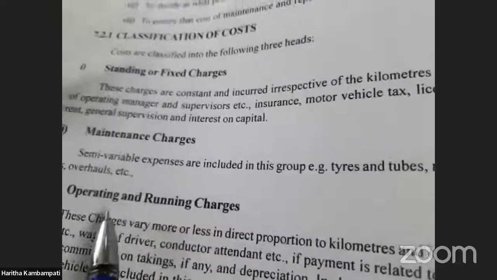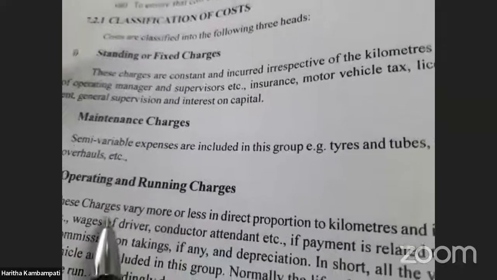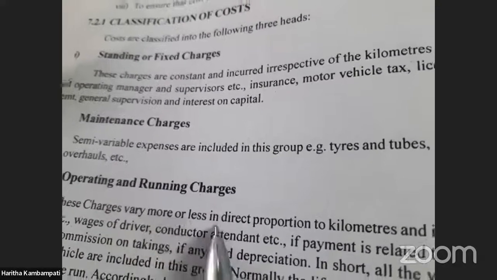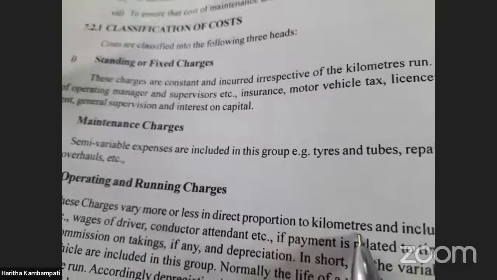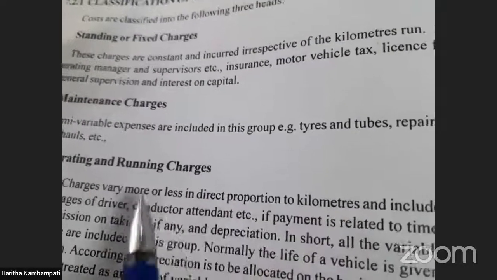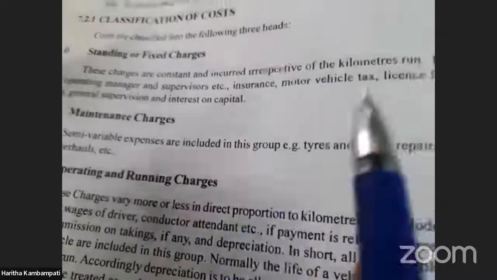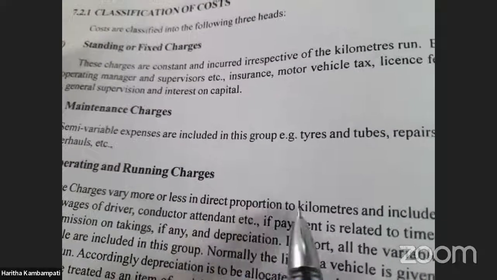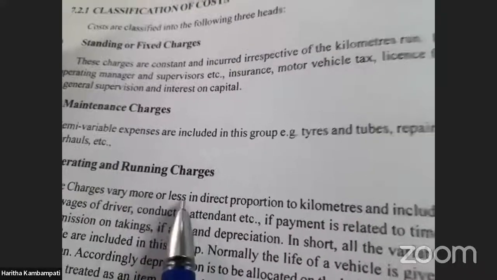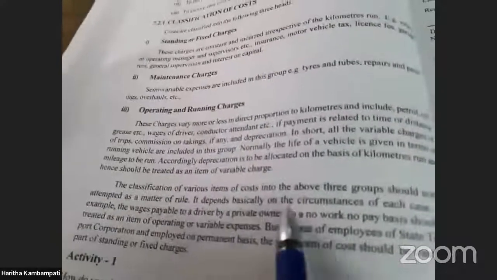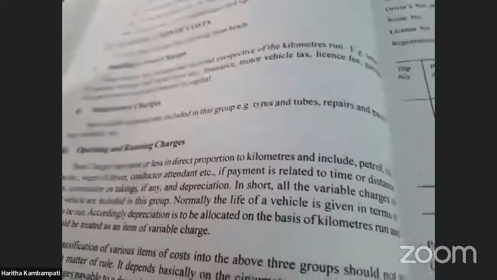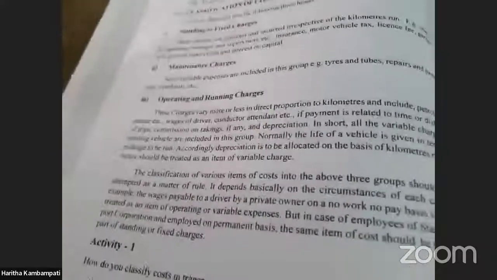Here again, running charges are variable charges or operating charges. These vary more or less in direct proportion to kilometers, meaning they vary along with the level of operations. We cannot say that the proportion is going to remain the same, but more or less these vary along with the operations, meaning how many kilometers they are running.